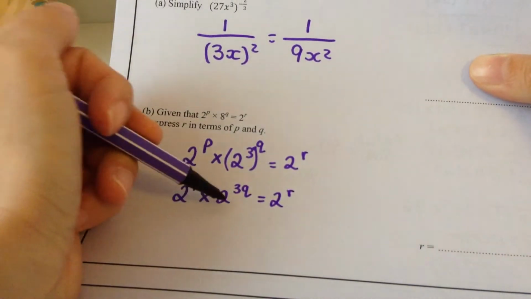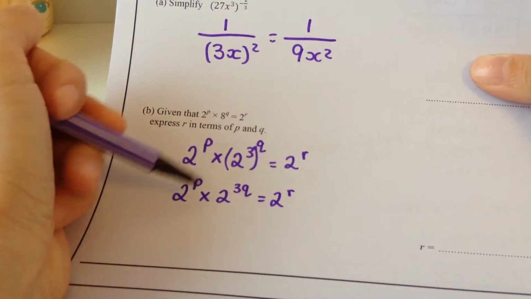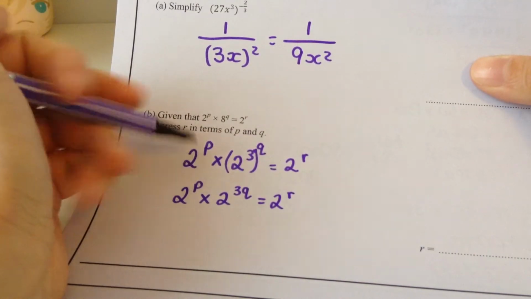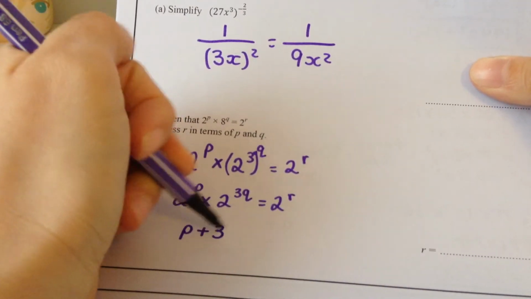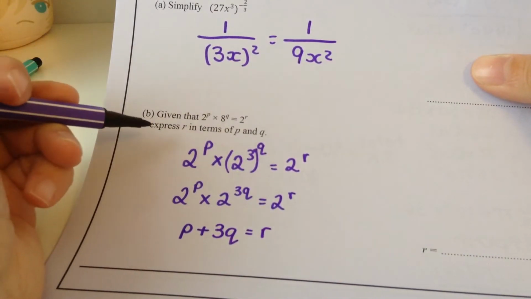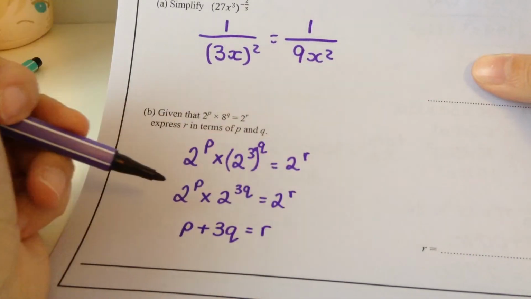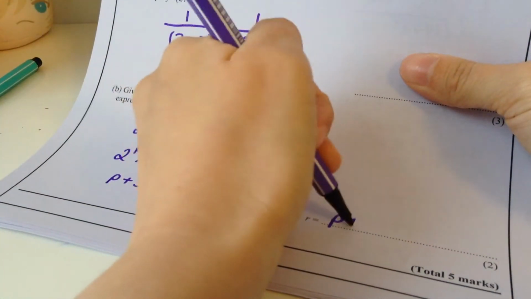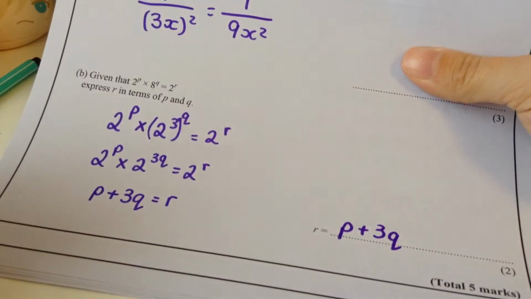And I know that when you times two numbers together with the same base, you add the powers. So this means that p plus 3q has to equal r. And it said express r in terms of p and q, so that's the final answer. So I'm going to write here r equals p plus 3q. And that's it.